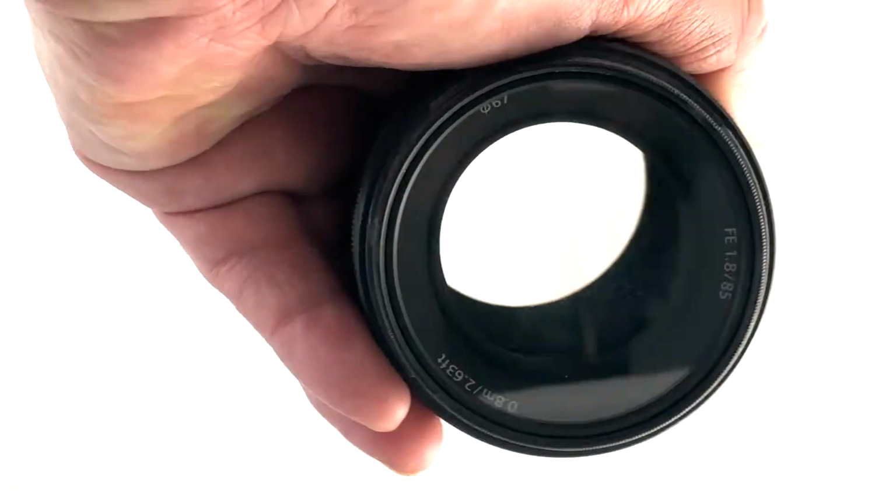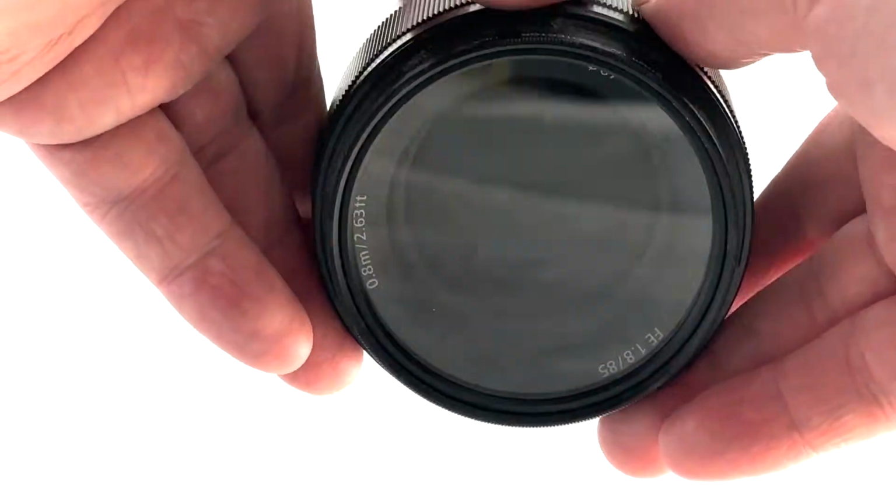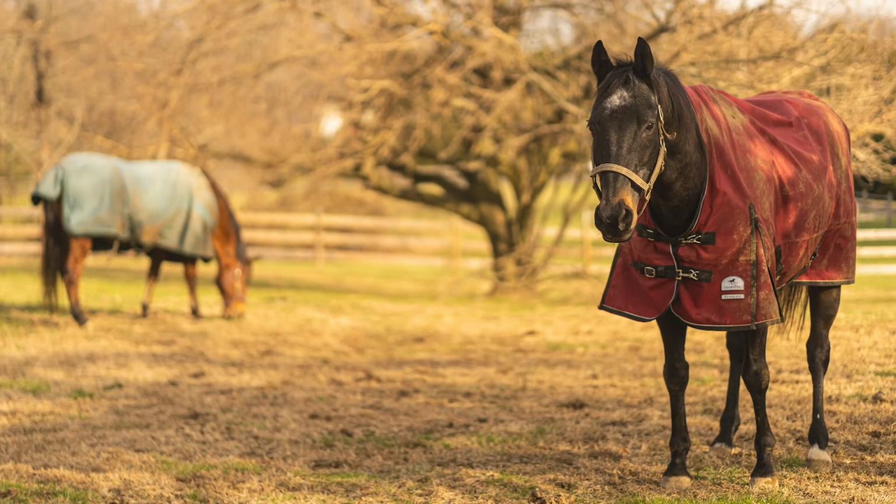Let's get started with part 5. Now, time to talk about the short telephoto lenses. These have the complete opposite effect of a wide-angle lens. They make the background look larger and the subject look smaller.